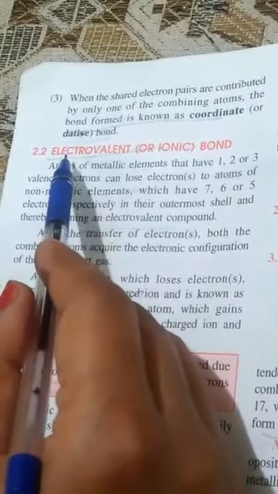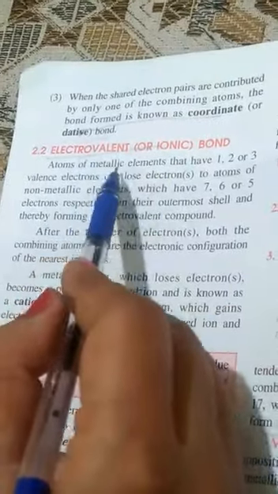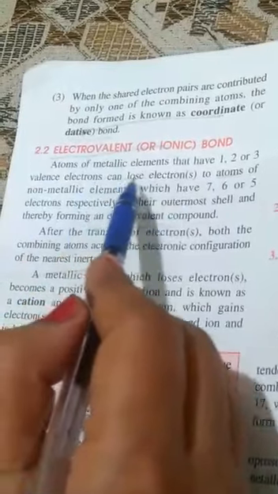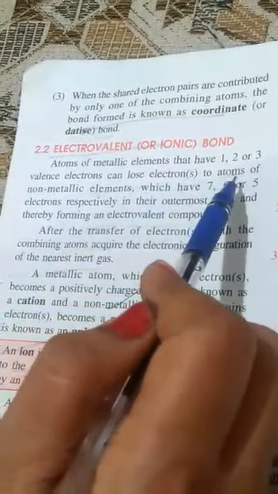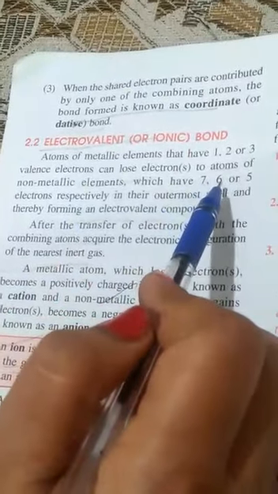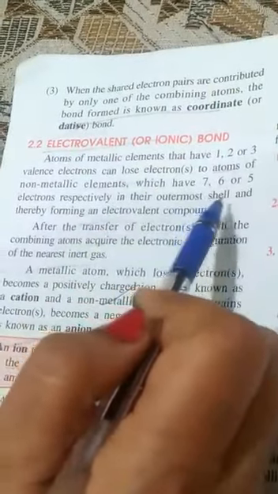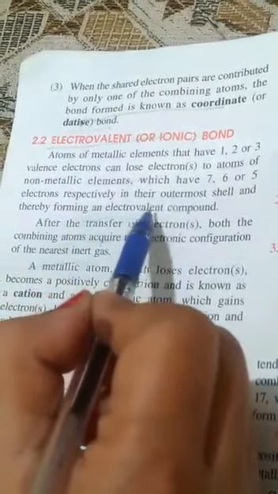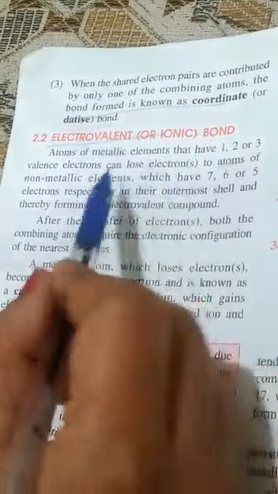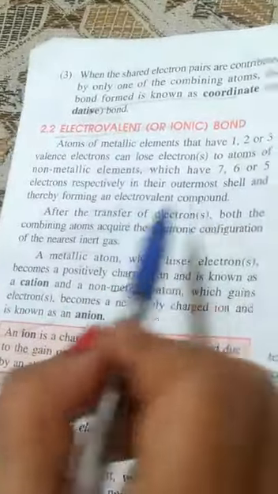Next, the definition of an electrovalent or ionic bond. Atoms of a metallic element that have 1, 2 or 3 valence electrons can lose electrons to atoms of non-metallic elements which have 7, 6 or 5 electrons respectively in their outermost shell, thereby forming an electrovalent compound. There is a losing and gaining of electrons. Metal loses the electron and non-metal gains the electron to form an electrovalent bond.